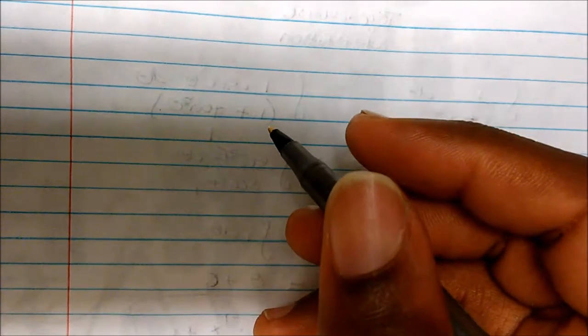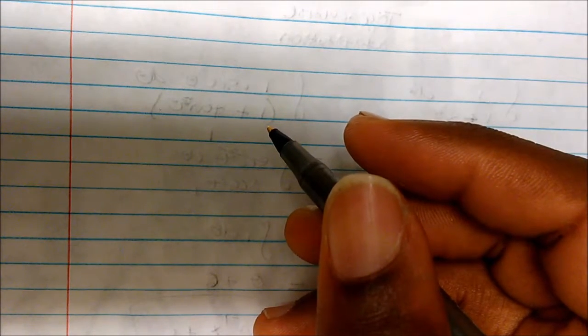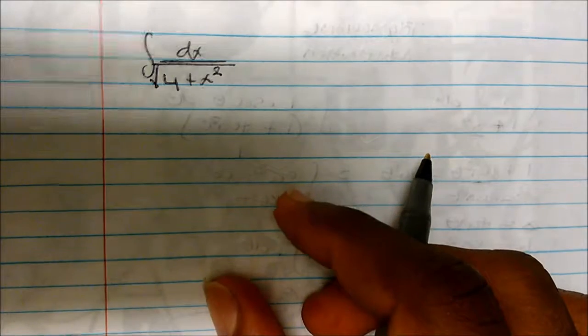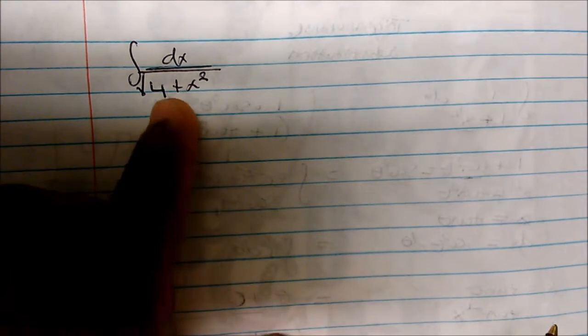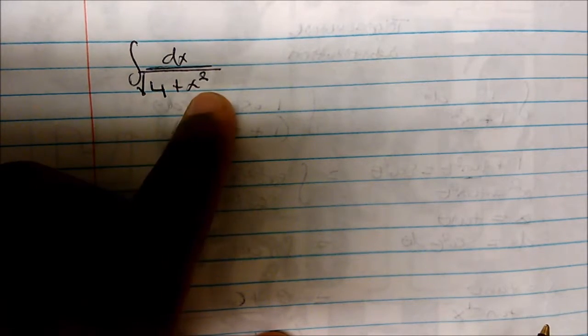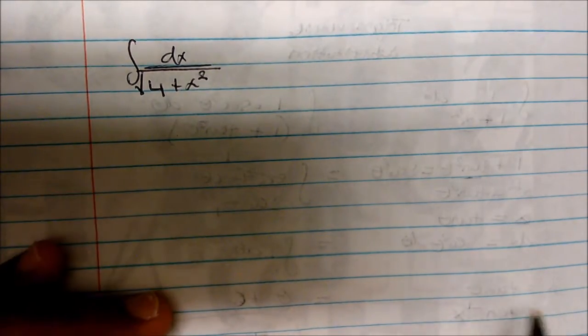So what if we're given an integral here where we have dx over the square root of 4 plus x squared? How do we solve this one? Well, to me, it looks as if I have some sort of tangent here. I have some number plus tangent squared of theta, and that is equal to secant squared of theta.